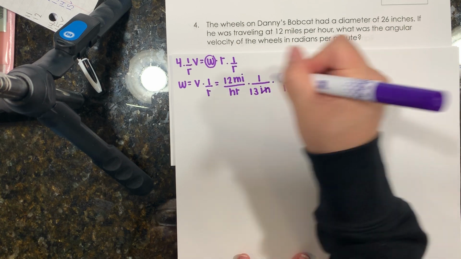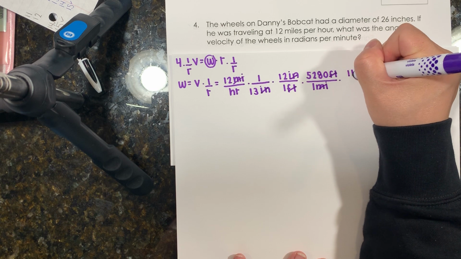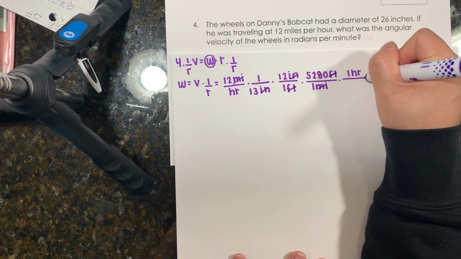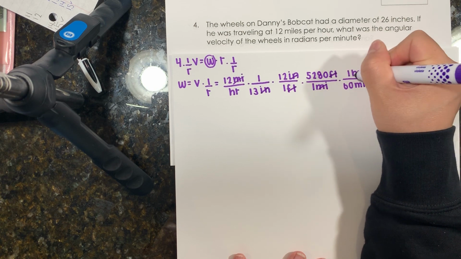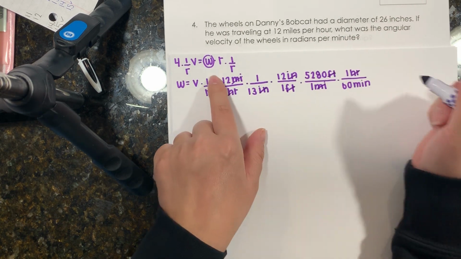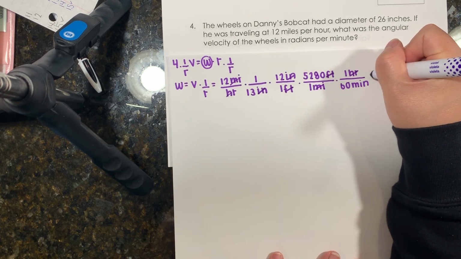My feet cancel and my miles cancel, and then hours to minutes would be 1 hour, 60 minutes. So notice that there's no longer a unit of measurement anymore. So all of my units are gone, and radian is the one that you can add in or take away as needed.